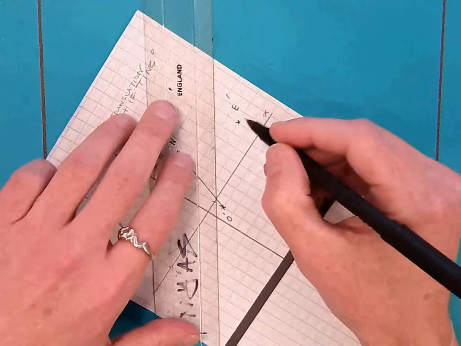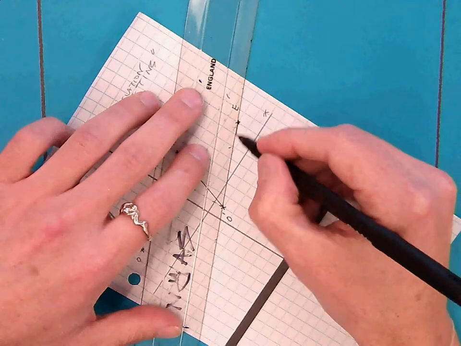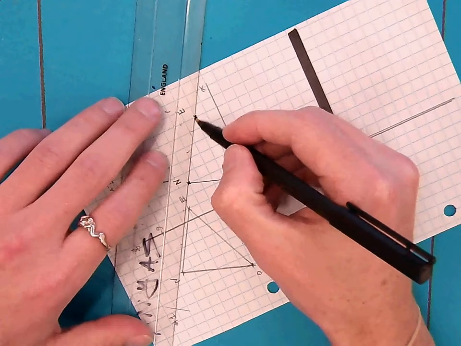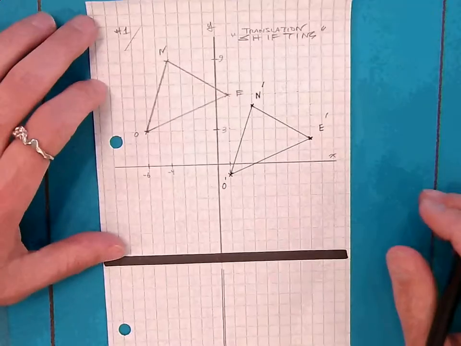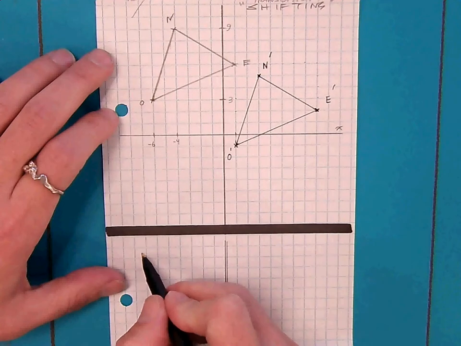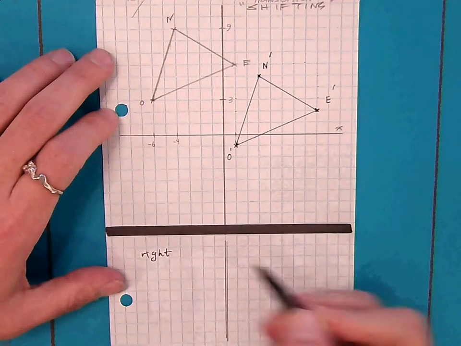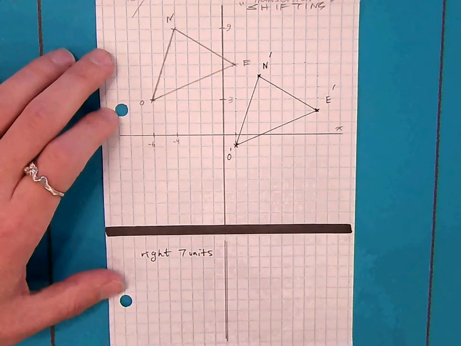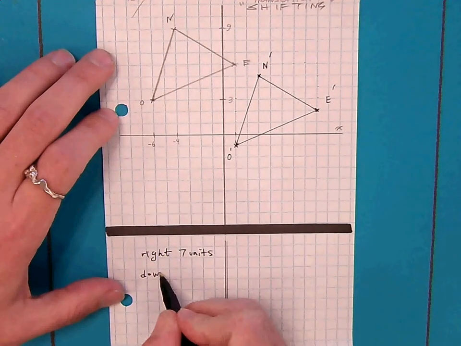And as you can see, we've translated triangle ONE to its new location. The structure that we have there is we move to the right 7 units, and we move down 4 units.